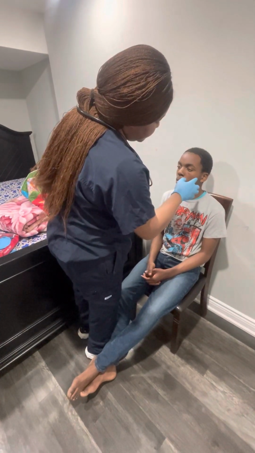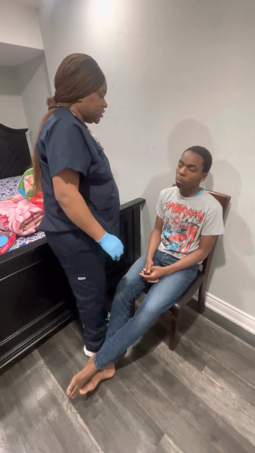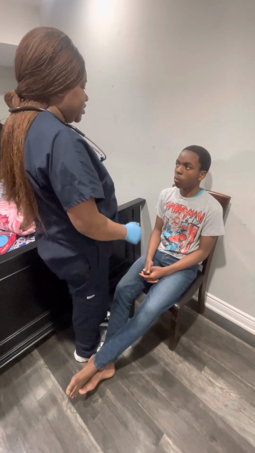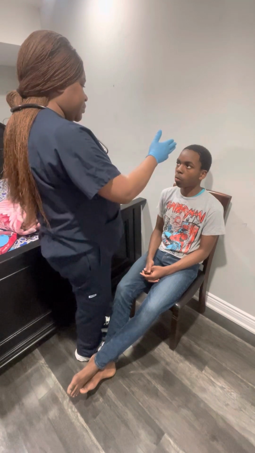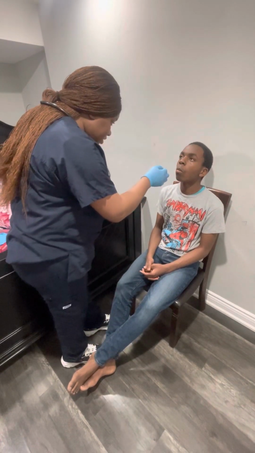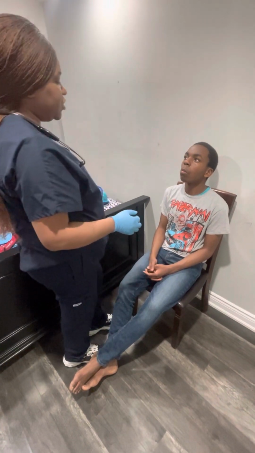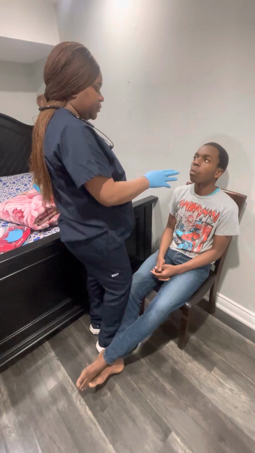There's no discharge from any of the ears. So I'm going to inspect my patient's nose and sinus. My patient's nose is midline and there's no discharge from the nostrils. I'm checking my patient's mouth right now.